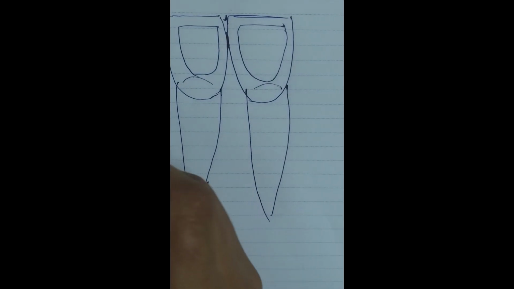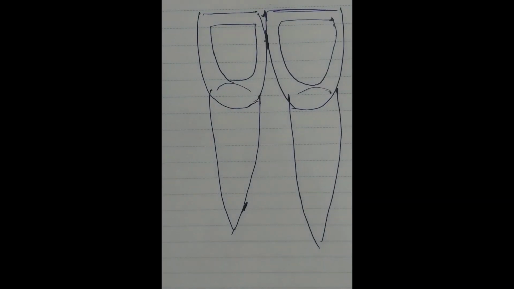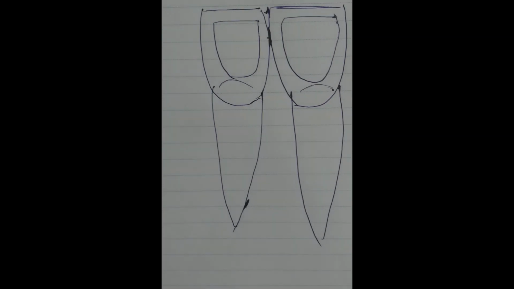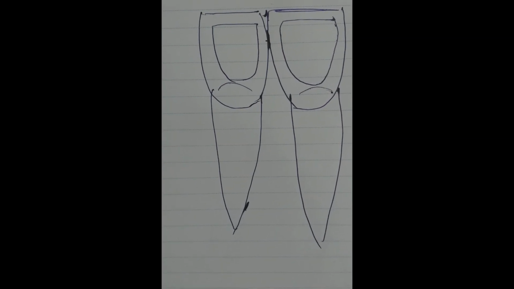This is the incisal wall of our preparation.